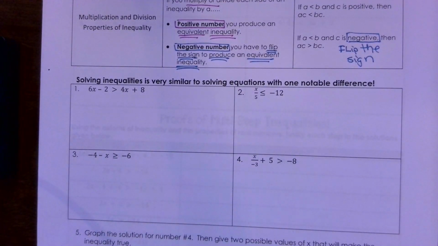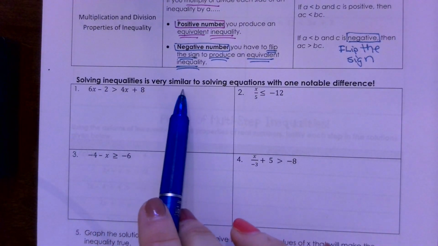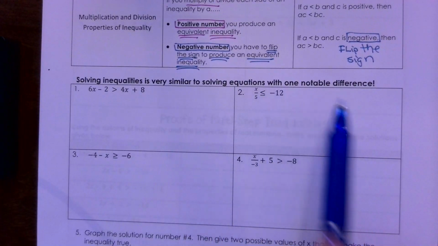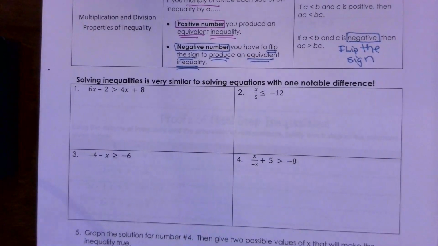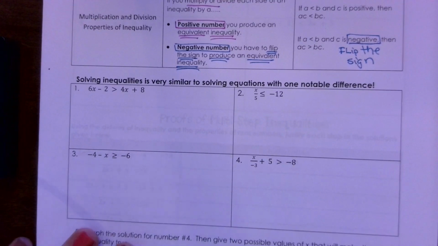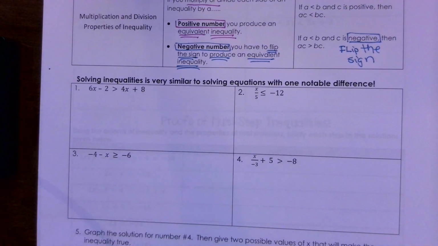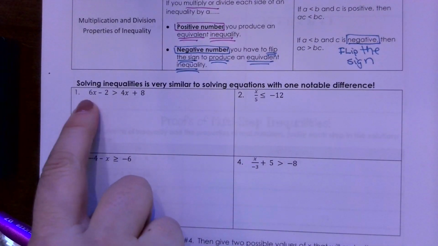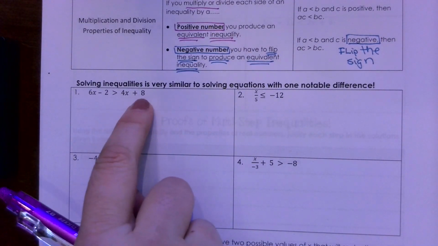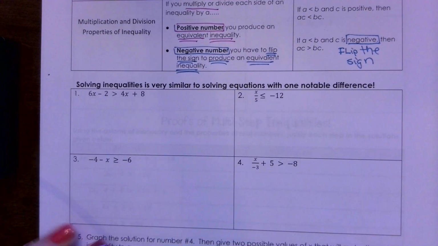So let's take a look at some examples. Here we have number one, and let's read the directions, of course, first. Solving inequalities is very similar to solving equations with one notable difference. So that doesn't really actually give me many directions. We're just going to solve them. So if I look here at number one, I'm going to still think to myself, it's just like solving an equation. Do I have to distribute? No, there is no distributing. Do I have like terms to combine on this side? No. Like terms on this side? Again, no. Are my variables on the same side?